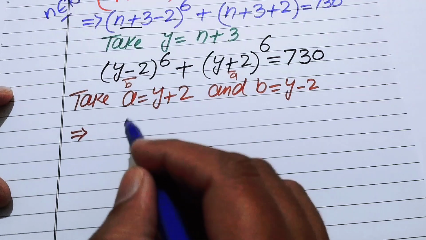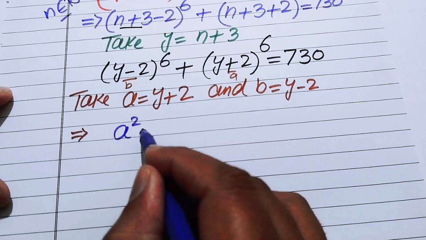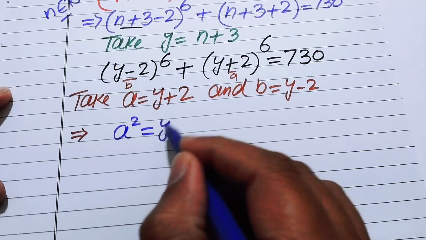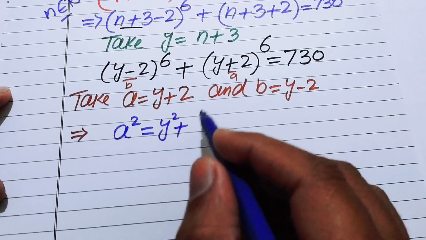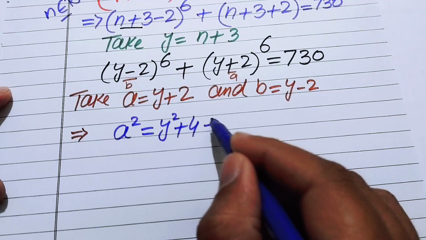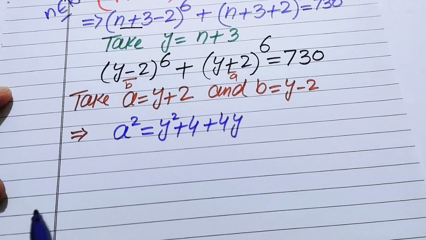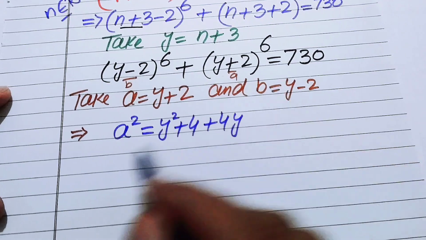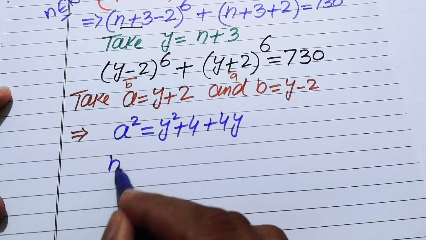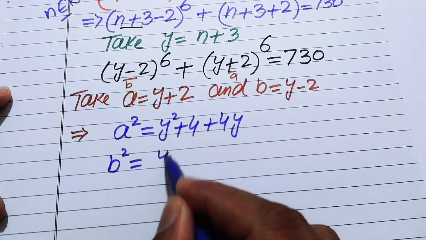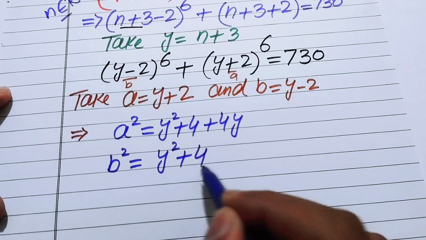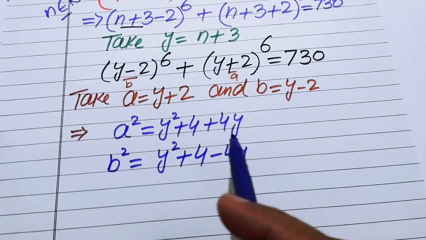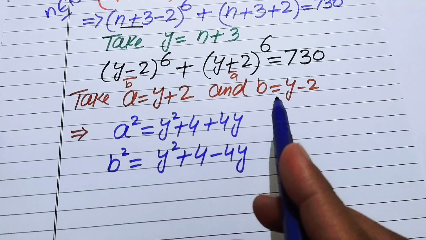When I take the square of a, you will get a squared = (y + 2) squared, and (y + 2) squared equals y squared + 4 + 4y. Similarly, we have b, and when we take the square of b, you will get b squared = y squared + 4 - 4y. So this is the step in which I take the square of a and b.